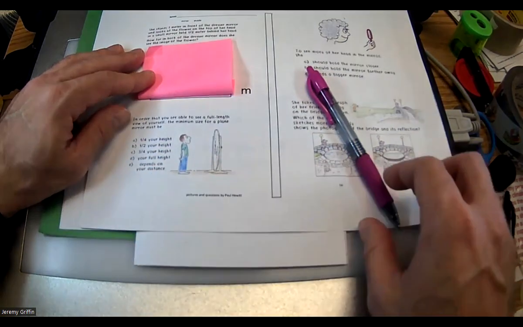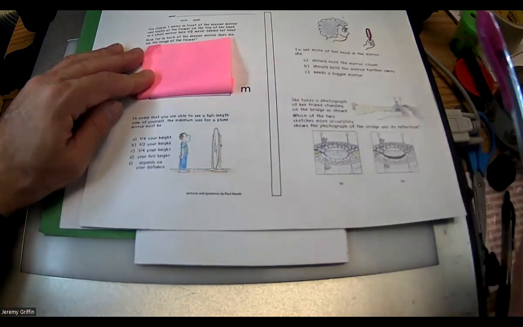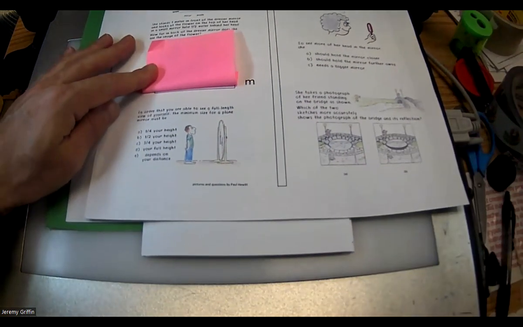You guys got these multiple choice options. Have we talked about this one yet? Oh, okay, I didn't think so. All right, so you guys see some multiple choice there. So what's the minimum amount of mirror?